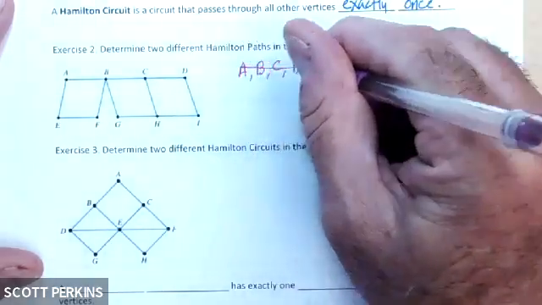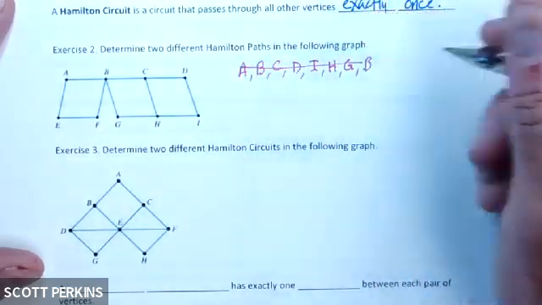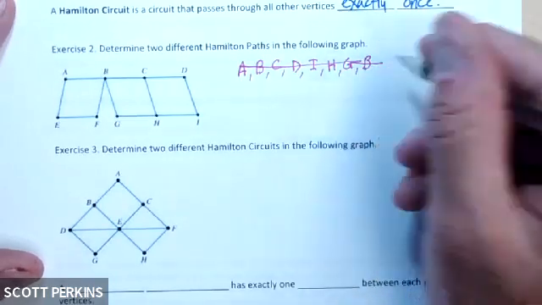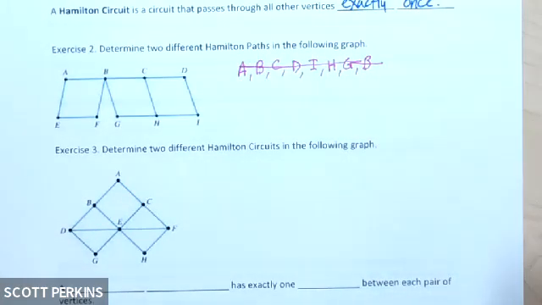So that makes it not a Hamilton path. Well, so it was just not a circuit. It was a path. Nope, you only hit each vertex one time. Okay, so nice try. That's okay. We're learning. That's what happens when you learn.